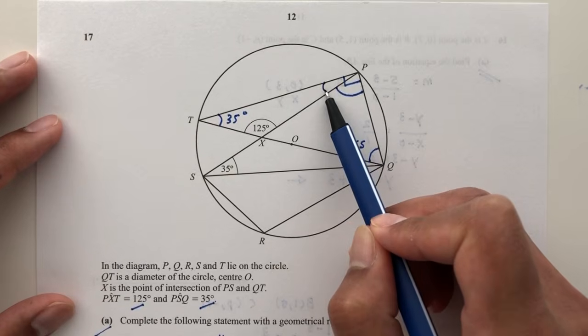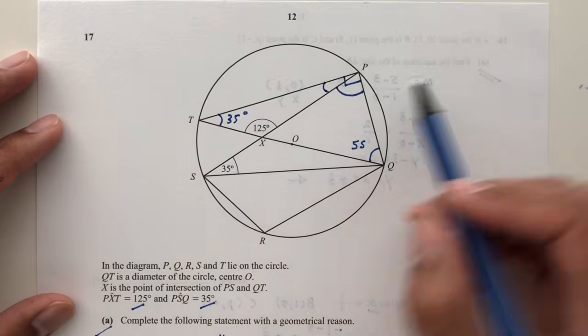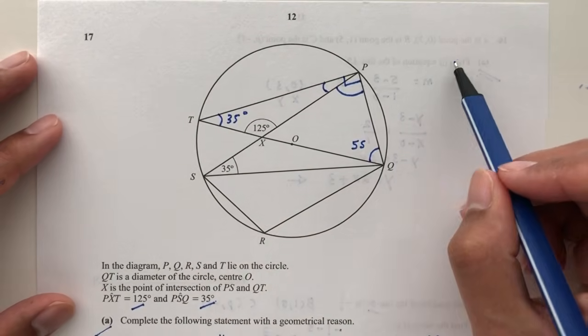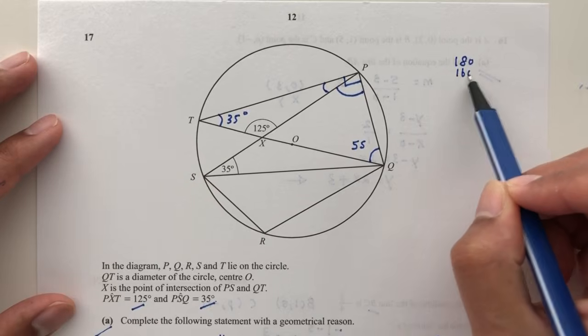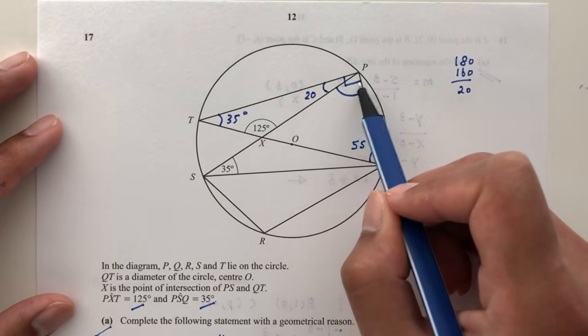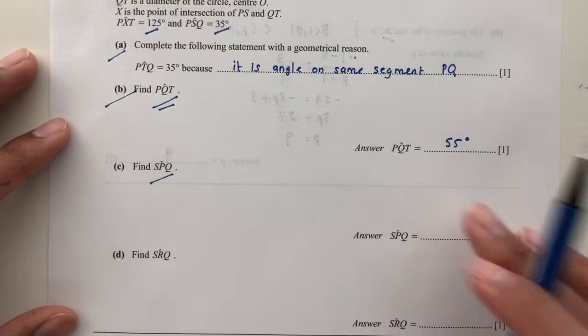Because we know this is 35, 125, this will be the third angle of this triangle. So 35 plus 125 is 160. 180 minus 160, that will be 20. So this is 20. This is 90. 90 minus 20 will be 70. So this one will be 70.